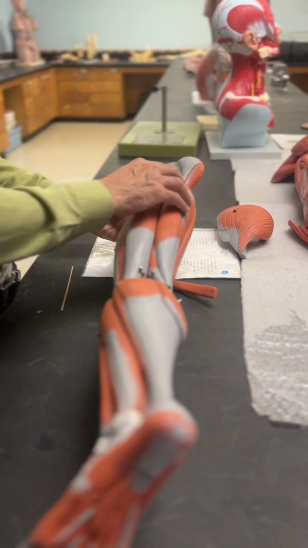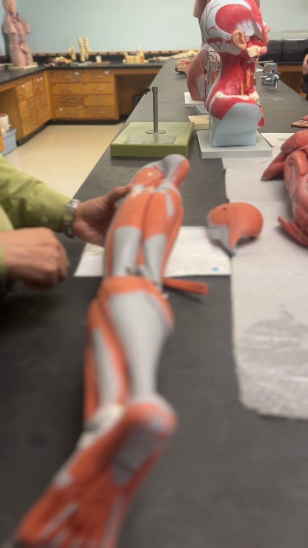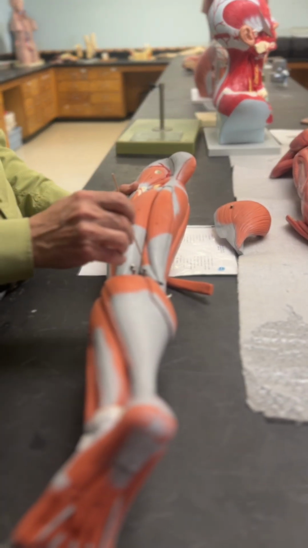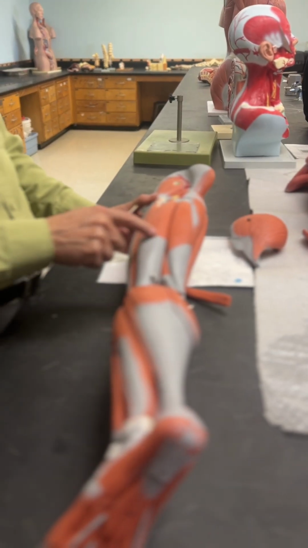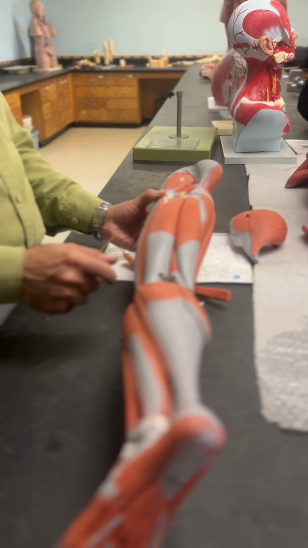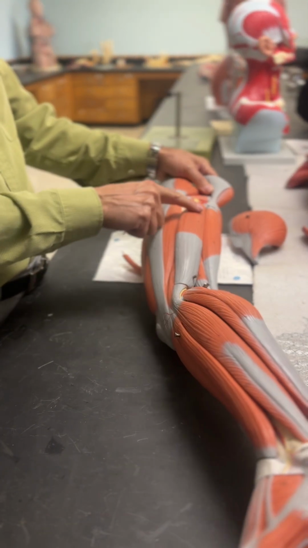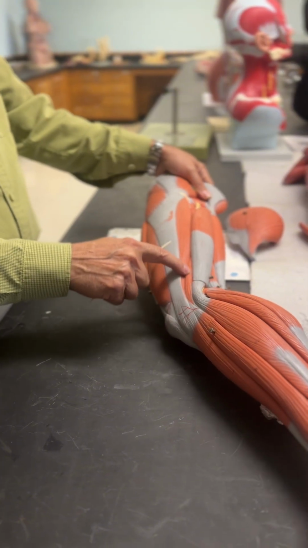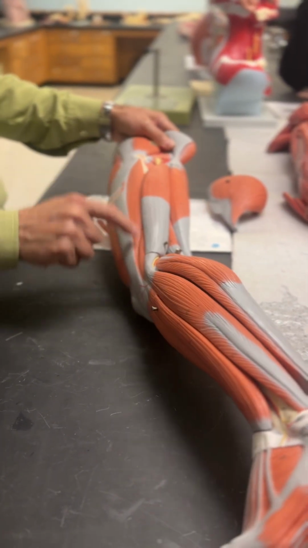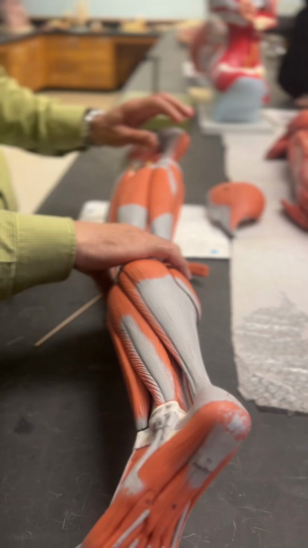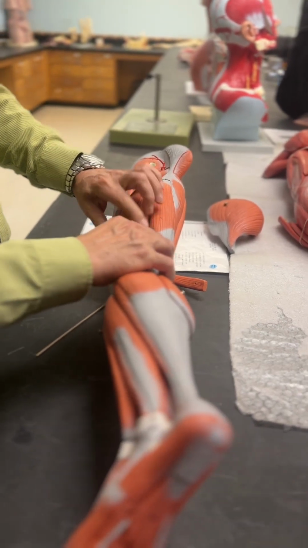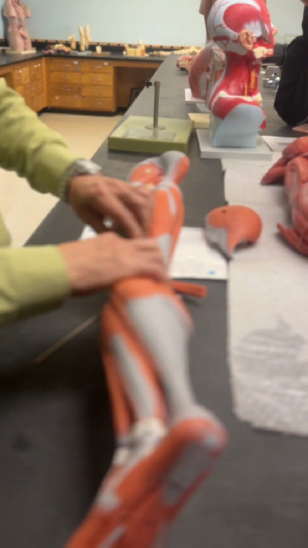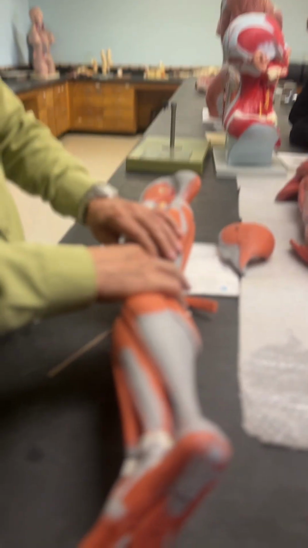So in the posterior part we have the hamstring muscles. There are 3 muscles here, 1, 2, 3. On the lateral side, where we have the pinky finger, we will have biceps femoris, and there are 2 heads. This is the long head, and underneath of that, this is the short head. Long head, short head. So if I remove the long head, maybe we can see the short head very well. Just change this.